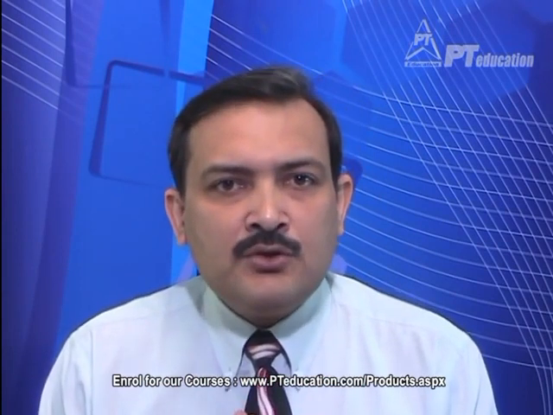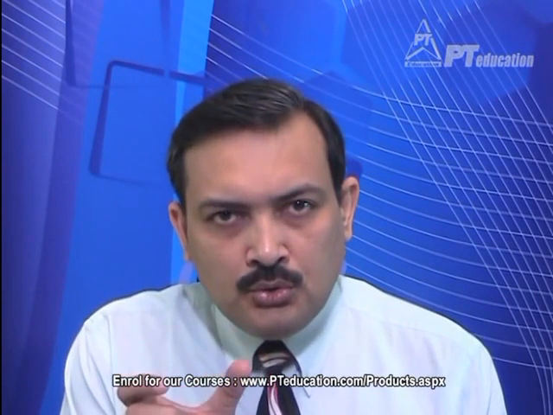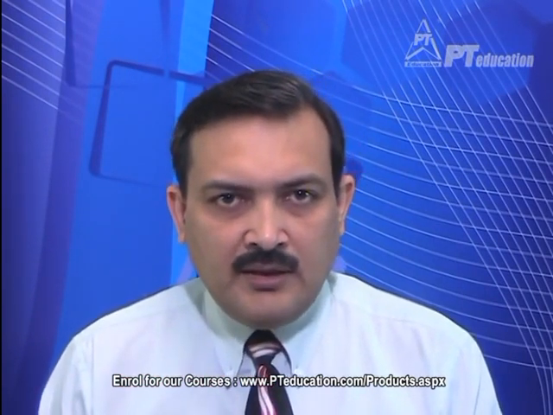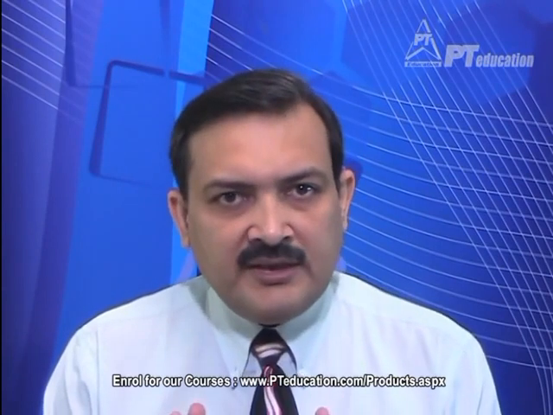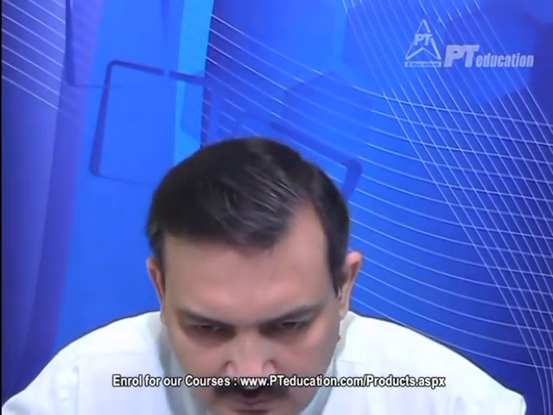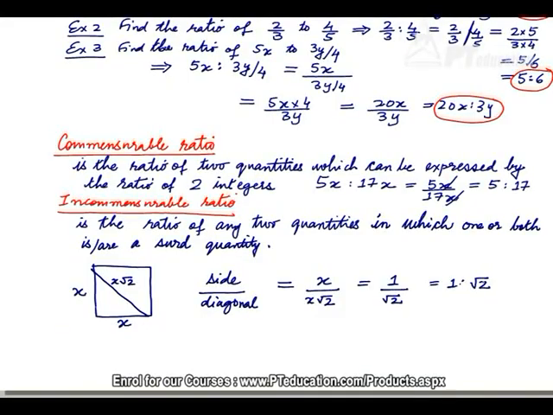As an example, suppose I ask you to find the ratio of the length of the side of a square to the length of the diagonal of the same square. What kind of a ratio will be generated? Let us draw the diagram and see for ourselves. On the screen, you can see in this square, x is the side. So we know that the diagonal will be x root 2 by Pythagoras theorem.